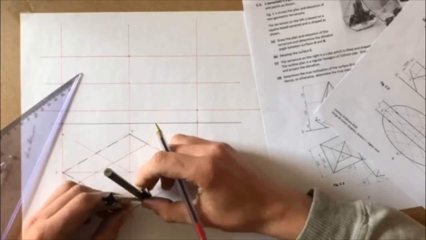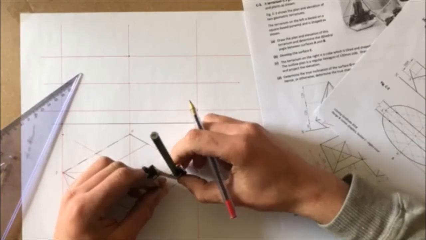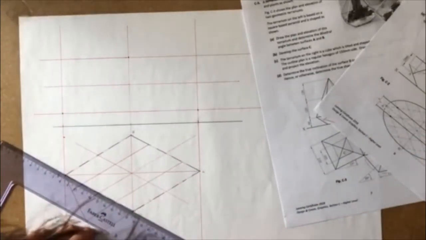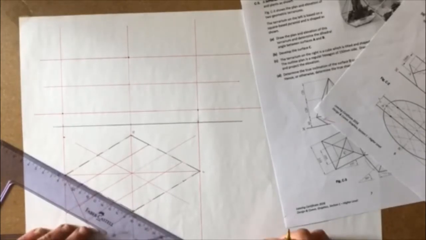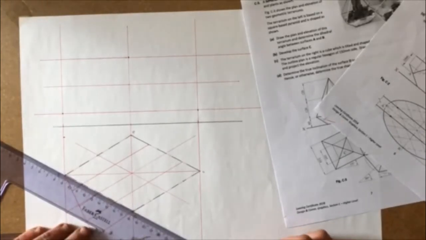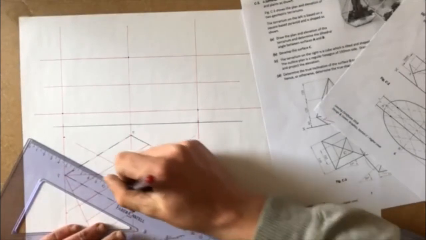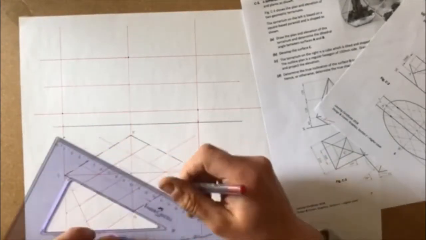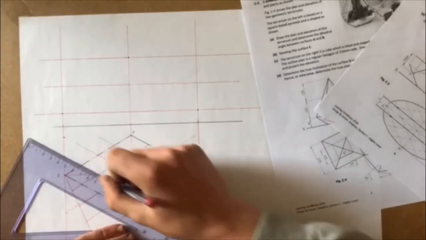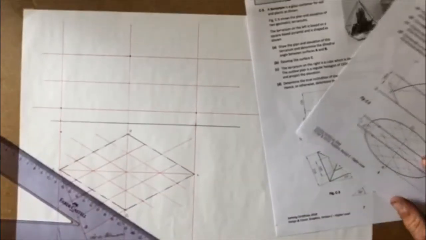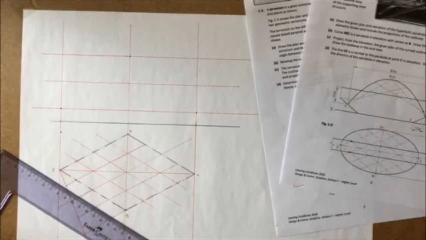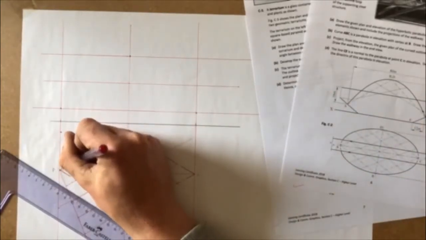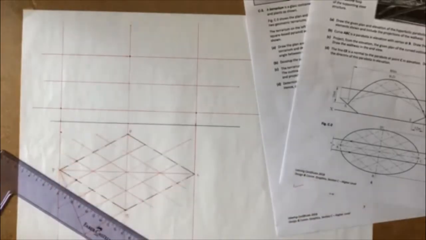Now we can take those divisions and step them out here then. We can go back the other way again the same way. Where this guy and this guy cross, that gives us the width of our roadway.